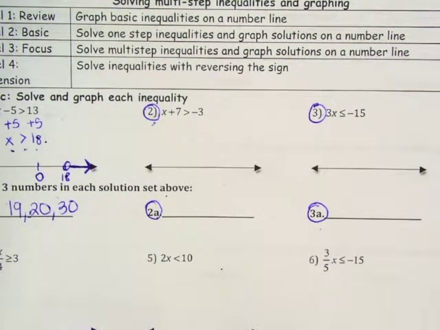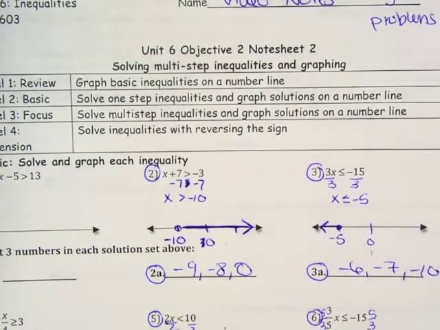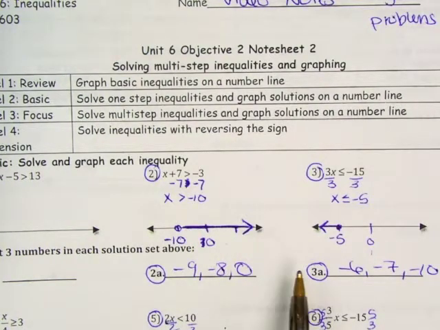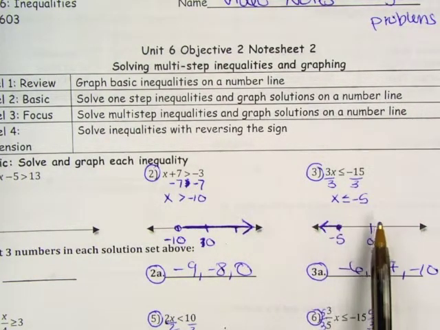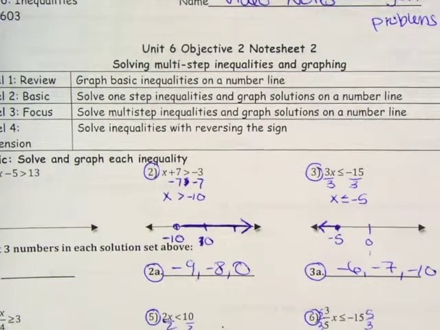So pause this video and try those on your own now. I assume now you've done 2 and 3 on your own. So here are the answers for 2 and 3. X is greater than negative 10. We would graph it going this way. X is less than negative 5. We would graph it going this way. 3 numbers. If you need more time to copy down the answer, pause the video now, or I'm going to move on.